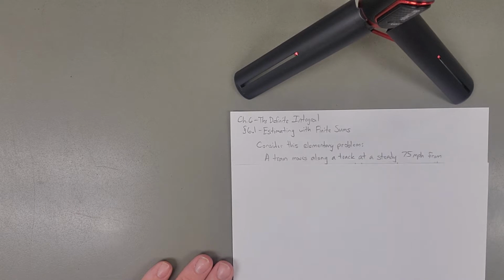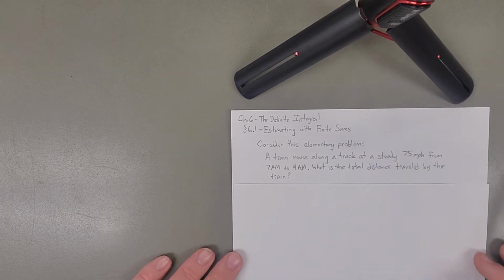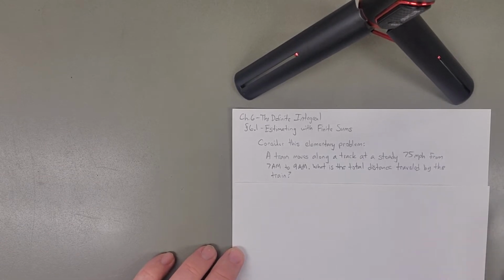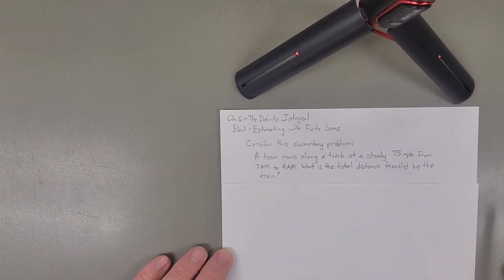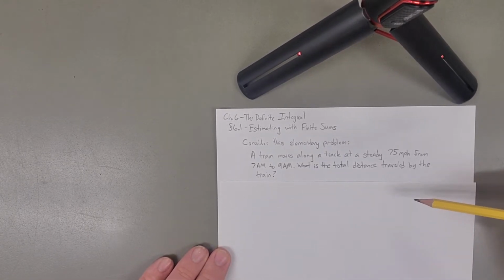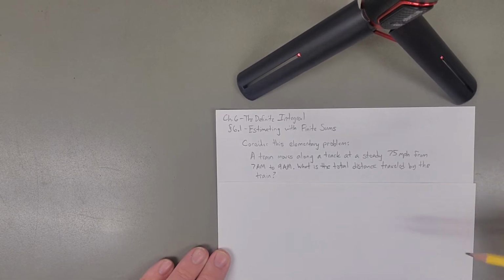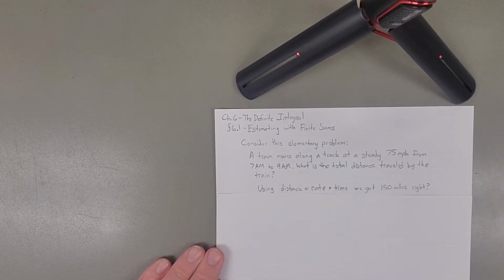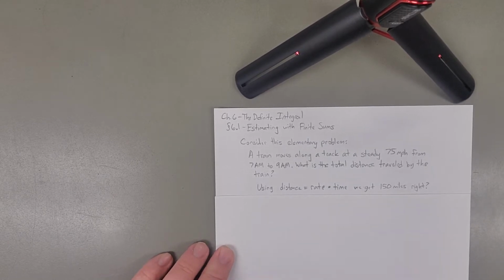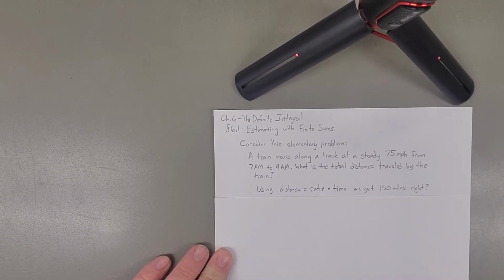So let's consider this elementary problem here. We have a train that moves along a track at a steady 75 miles per hour from 7 a.m. to 9 a.m. What is the total distance traveled by the train? Okay, not a terribly difficult problem. You all could probably figure that out. If we use distance equals rate times time, we get 150 miles as our answer.